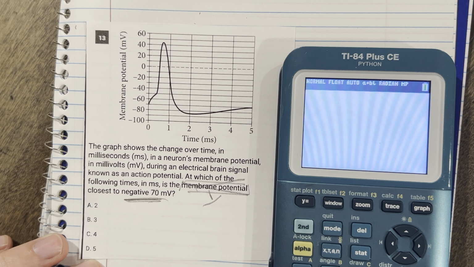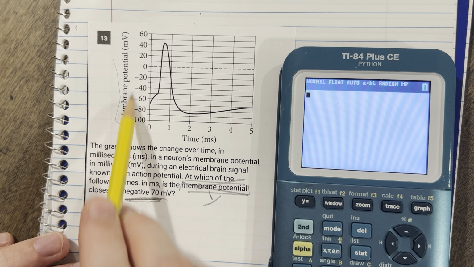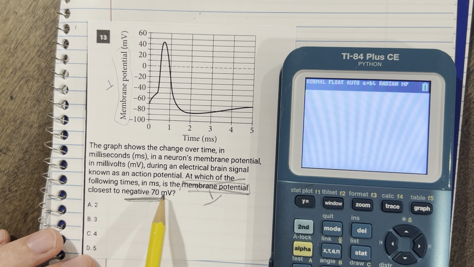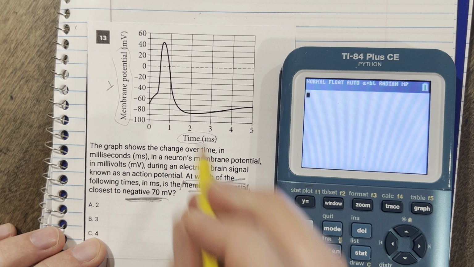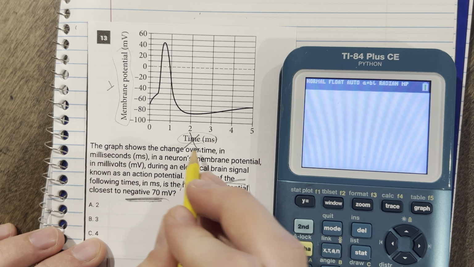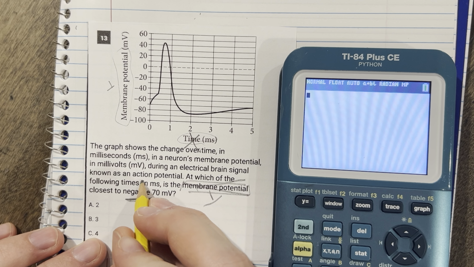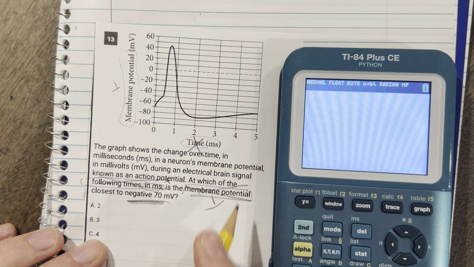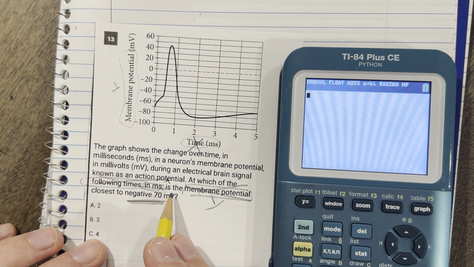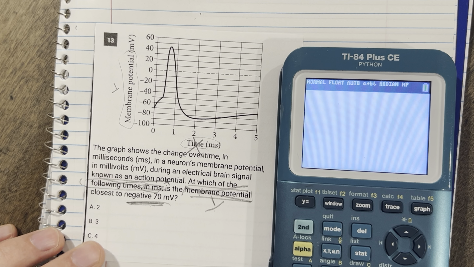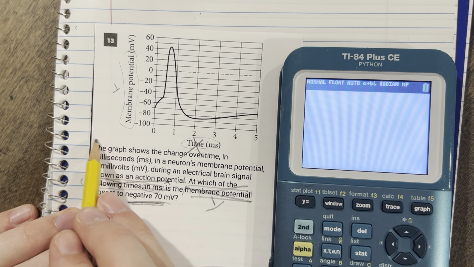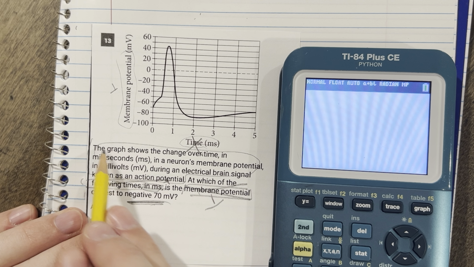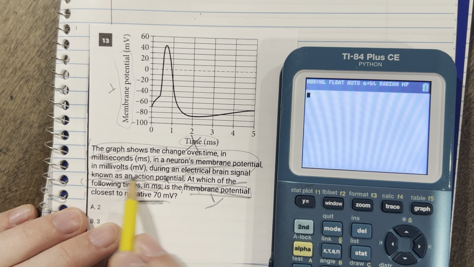This is just y. Membrane potential, y. So which of the following times? Oh, time, what's that? x. Oh, look, where we cross off makes it x. So this whole thing we crossed out, that's just x, right? So at which x is the y closest to negative 70? That's our real question. This whole thing is just information that you don't need. You can just cross it out.